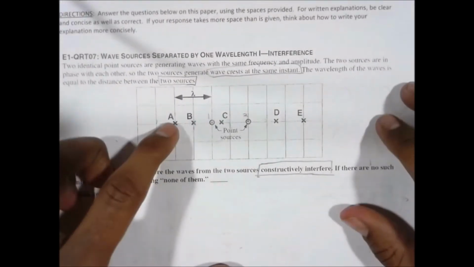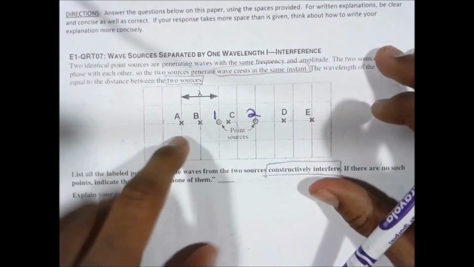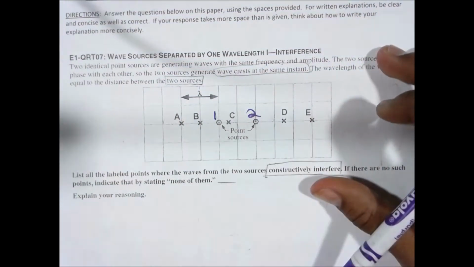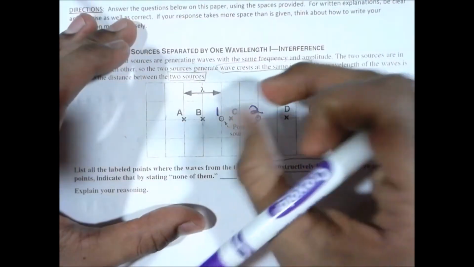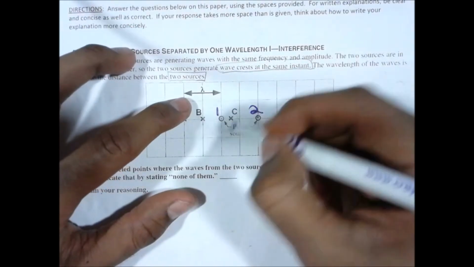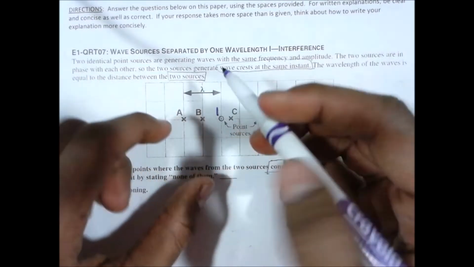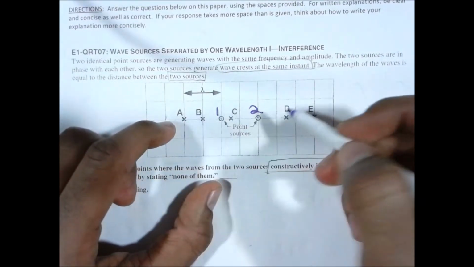Basically, we need to figure out for each of these points, A, B, C, D, and E, whether or not the waves from point source 1 and 2, I'm going to label these 1 and 2, are interfering constructively or destructively. And the way that we can do this is figure out the difference between the waves that are propagating from point source 1 and point source 2, the difference between their positions at each point A, B, C, D, and E.